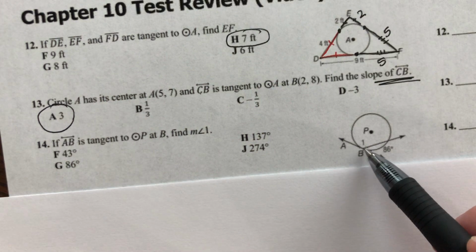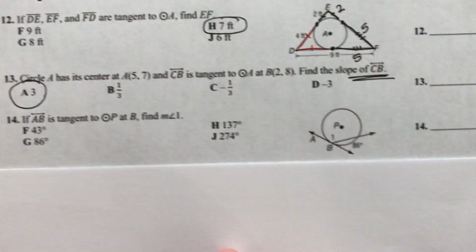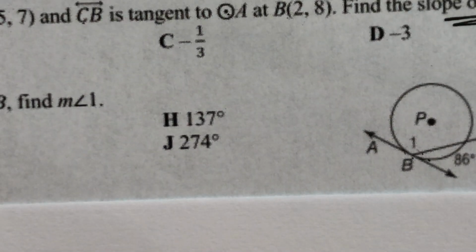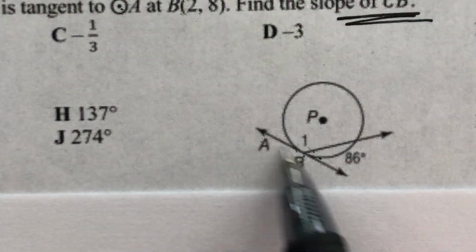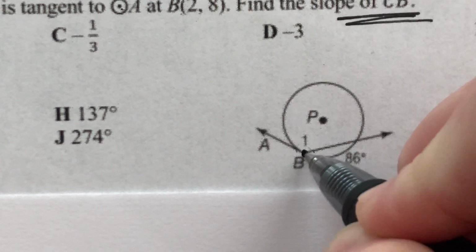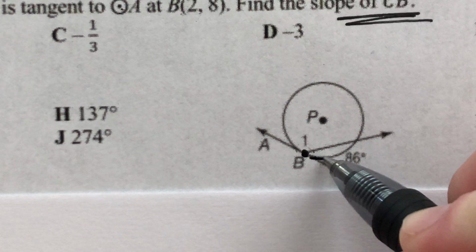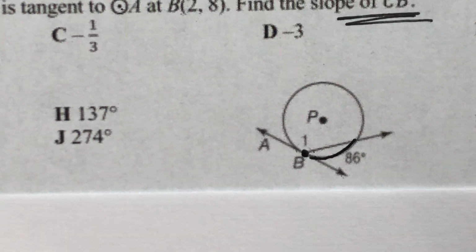Number 14, if AB is tangent to circle P at point B, find the measure of angle 1, and it gives us a picture here. Oops, this is super crooked, sorry. Here, let's zoom in a little bit. So AB is tangent. Here's this guy right here, so it touches the circle at point B. We know this arc right here is 86 degrees, right?